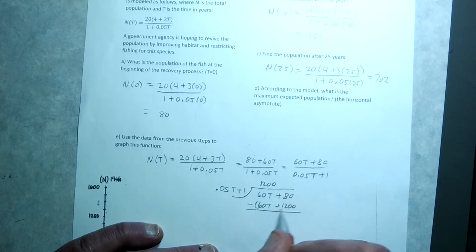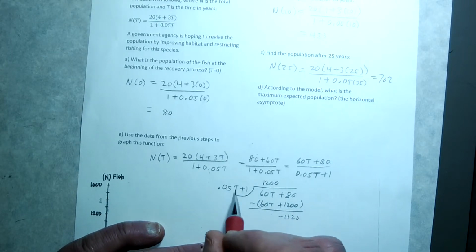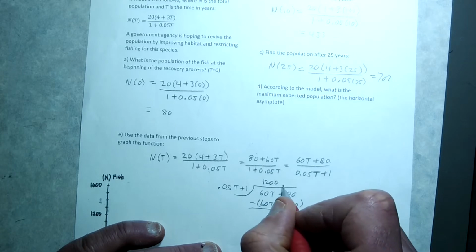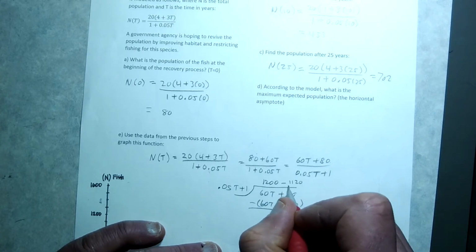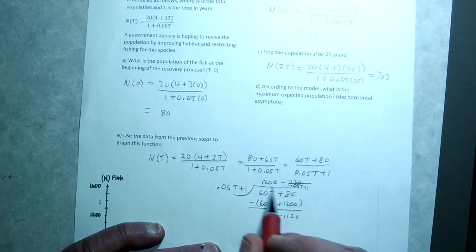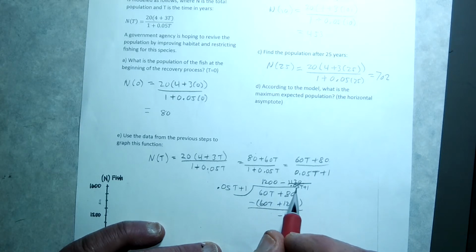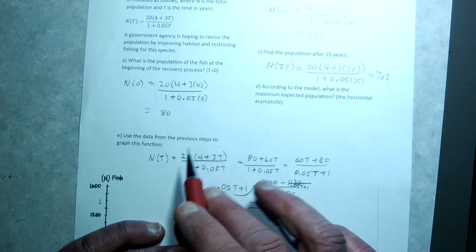And when I subtract that, I would get a minus 1120, which is really my remainder, because I can't find a number times 0.05t that'll give me a constant. I'll get a t term. So really I have this, minus 1120 over 0.05t plus 1. And what I have here is really still my function, right? My function in the exact form is 1200 minus 1120 over 0.05t plus 1. It's exactly equal to the original function.